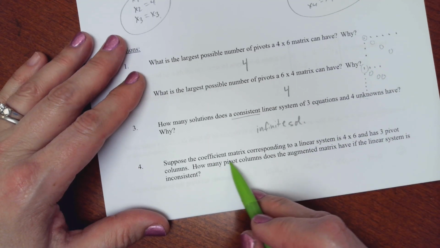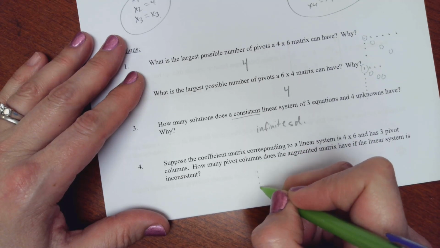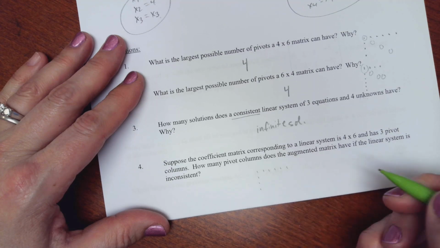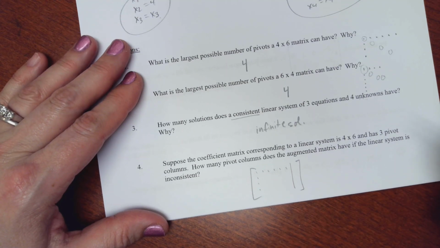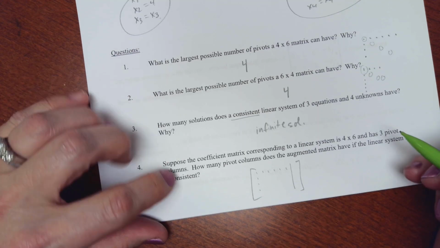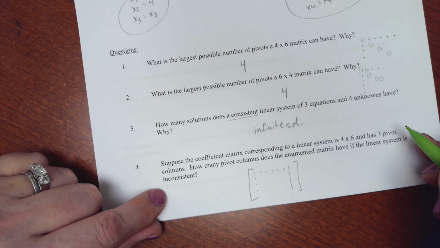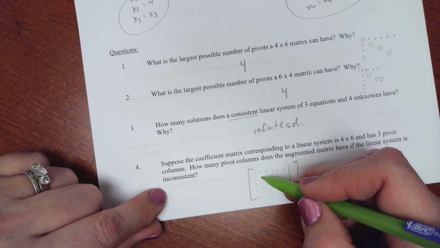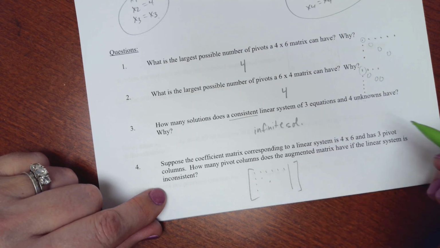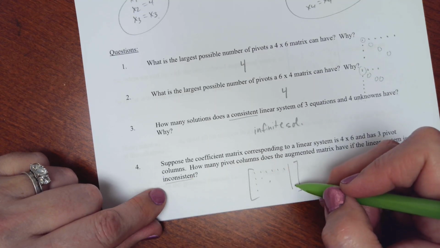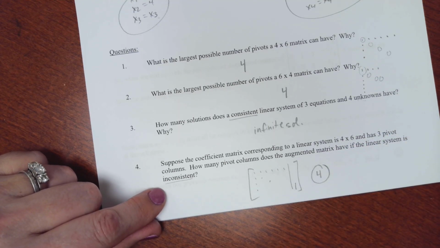Right? Suppose the coefficient matrix corresponding to a linear system is 4x6. So you got a 4x6, 1, 2, 3, 4, and 1, 2, 3, 4, 5, 6. That's just your coefficients. So then you have your answers over here. It has 3 pivots. All right. How many pivot columns does the augmented matrix have if the linear system is inconsistent? So if this has 3 pivots, so like here and here, it would have free variables. So if you wanted to have inconsistent, then you'd have to have another pivot over here. So it'd have to be 4, because you'd have to have a pivot in your answer column to be inconsistent.